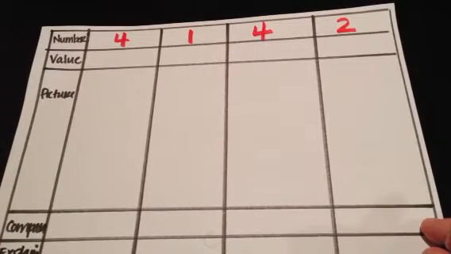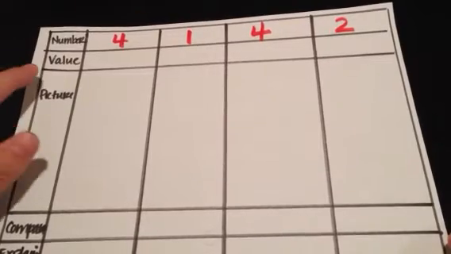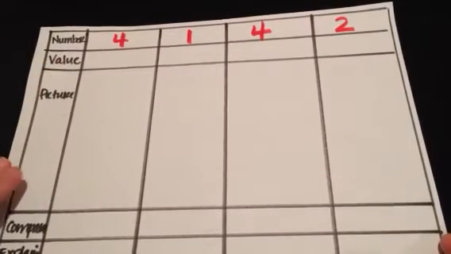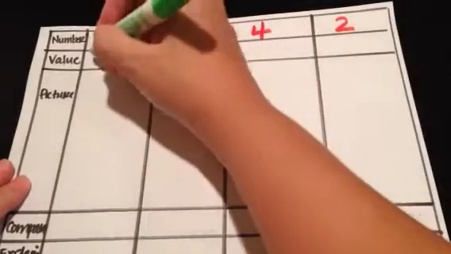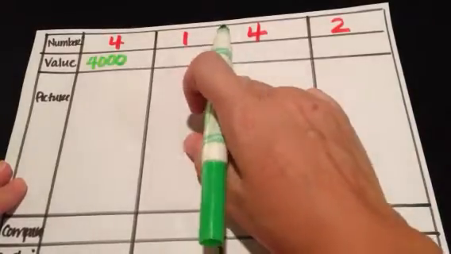4,142, we want to look at the digits, the 4 in the tens place and the 4 in the thousands place, and be able to compare them. So in the first row across, we have the value. So the 4 in this place value has a value of 4,000. The 1 has a value of 100. The 4 has a value of 40, and the 2 has a value of 2.